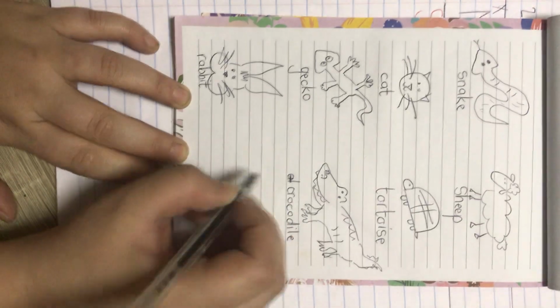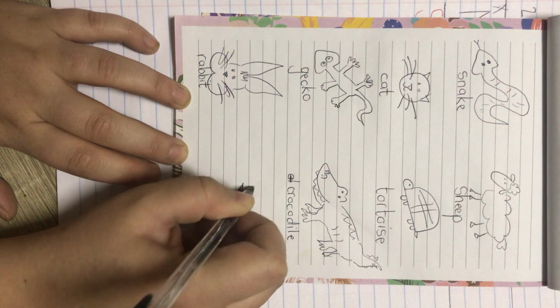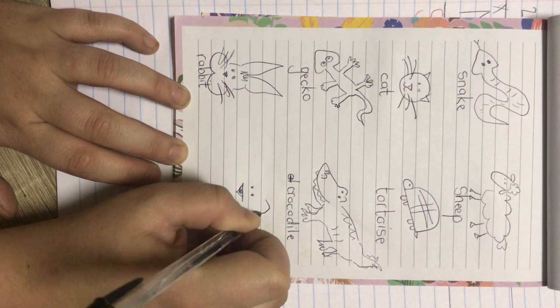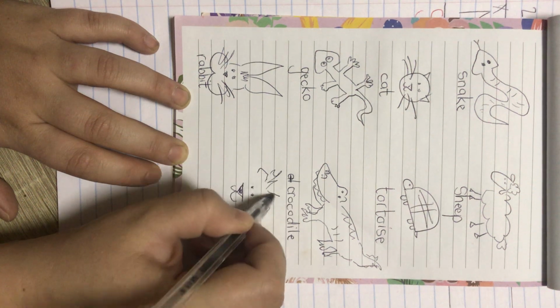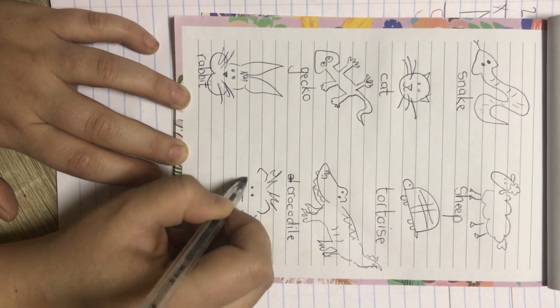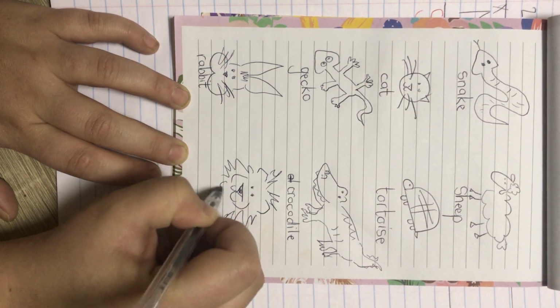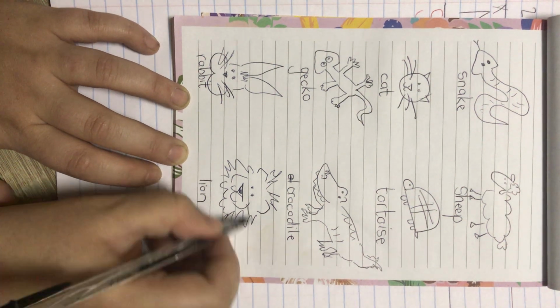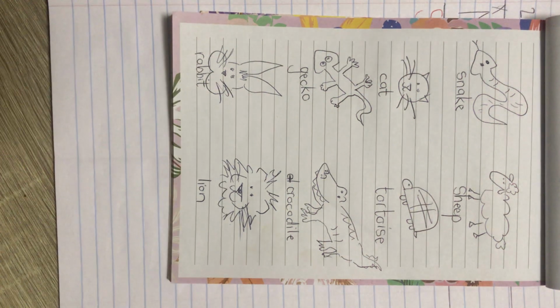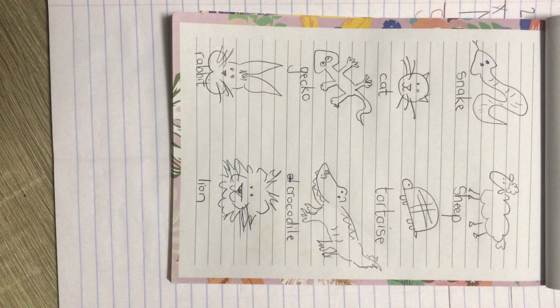Good, and then the last animal we are going to deal with today. That is meant to be a lion. Okay, a lion. Think about a lion.